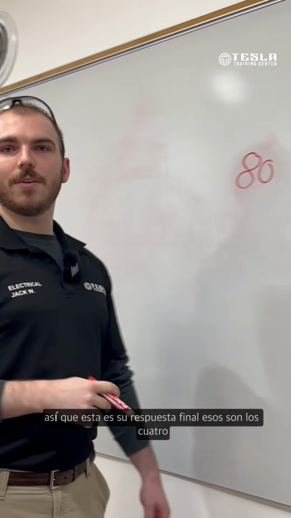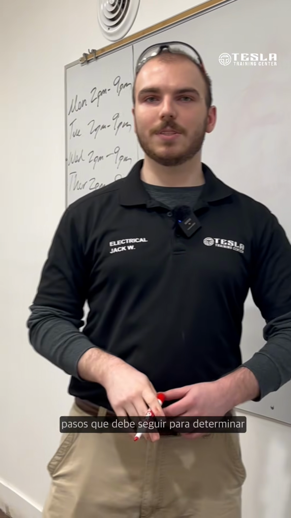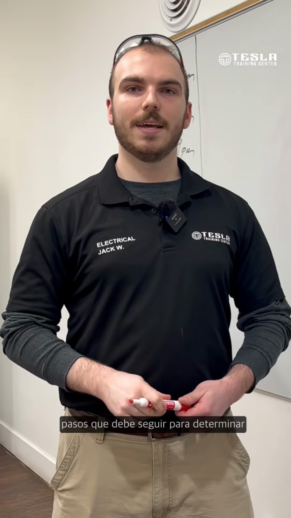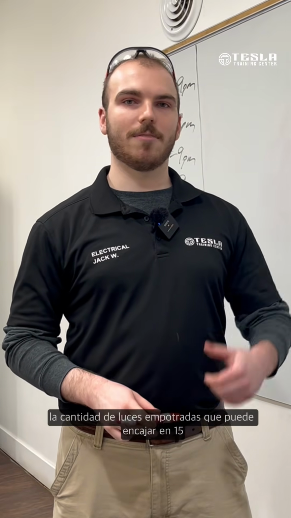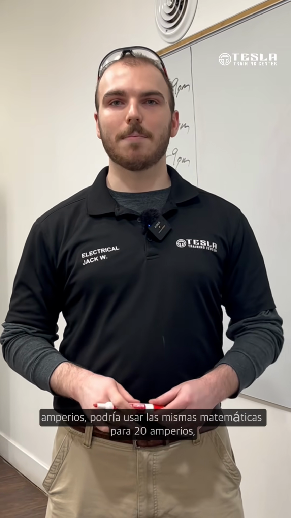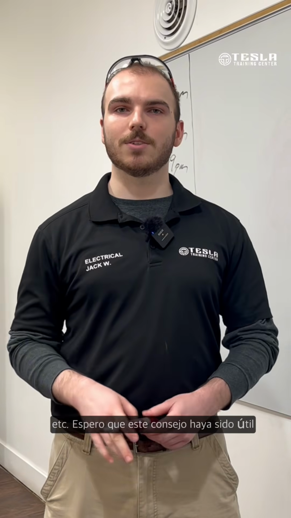So this is your final answer. Those are the 4 steps that you need to take to determine the amount of recessed lights that you could fit. 15 amp, you could use the same method for 20 amp, and so on and so forth.